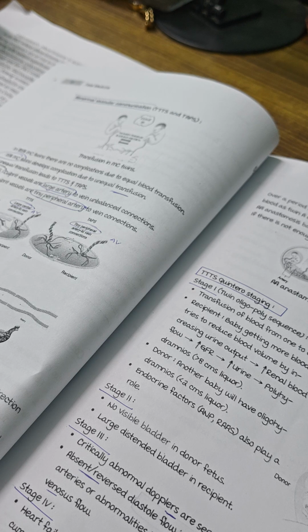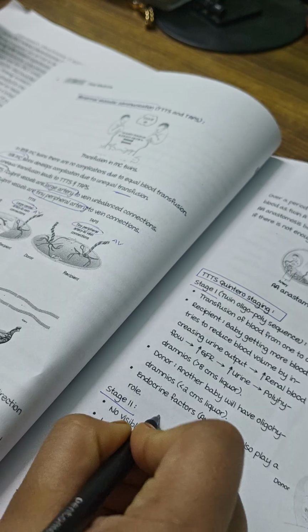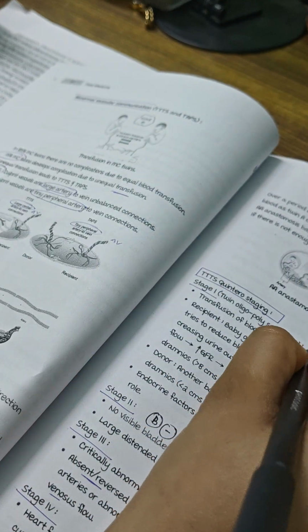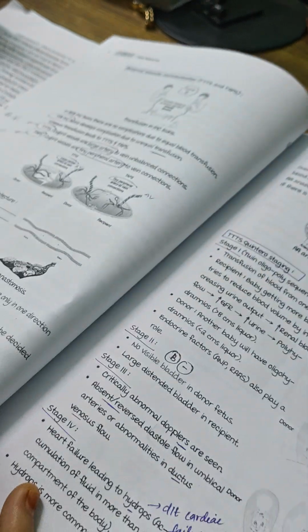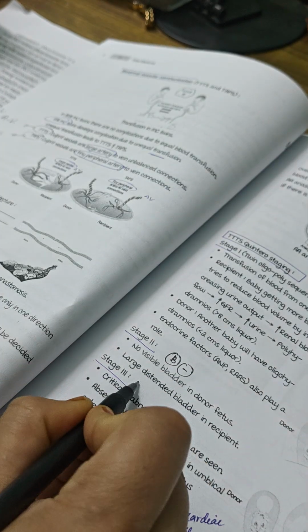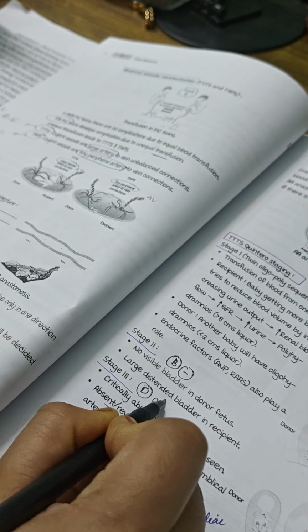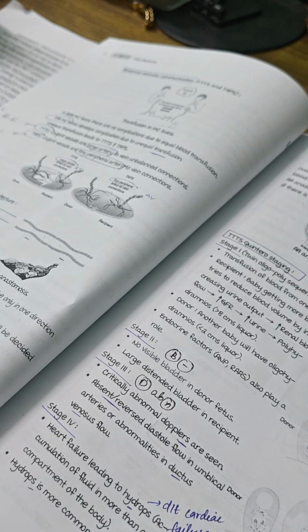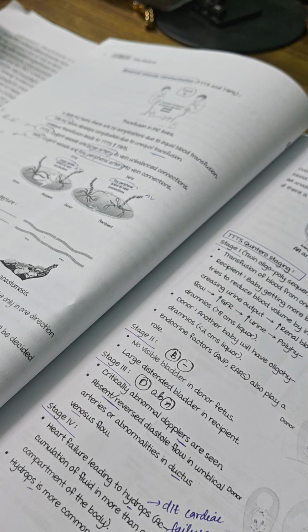In stage 2, there is absence of bladder in the donor fetus as blood volume is already reduced. So, this oligo leads to no visible bladder, and in the recipient twin there is a distended bladder. So, B for second. In this stage, bladder is absent. In this stage, there is TOPS. Stage 3 is when it is critically abnormal. So, in this stage, Dopplers are abnormal. Either there is absent or reverse diastolic flow in umbilical arteries or abnormalities in ductus venosus flow.